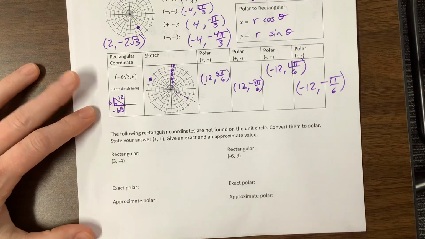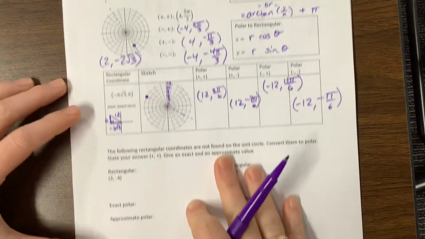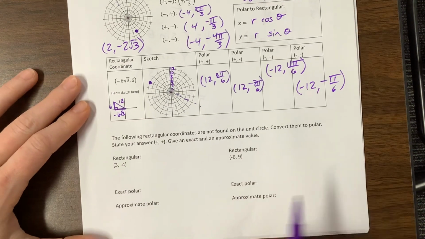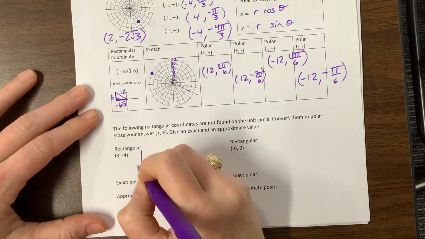Okay, so we worked through this where things were unit circle friendly. Well, sometimes not everything is unit circle friendly. So here are a couple examples where we can look at this.